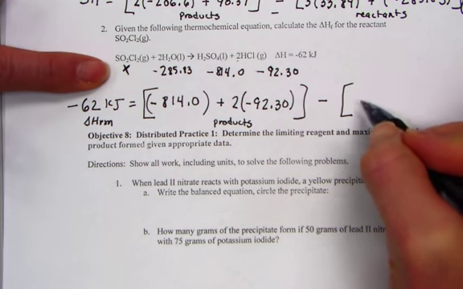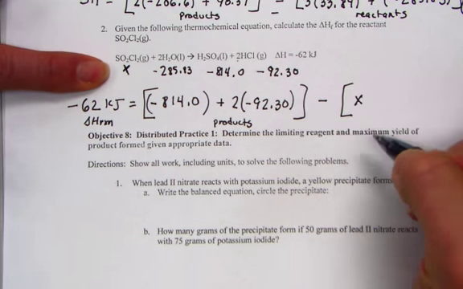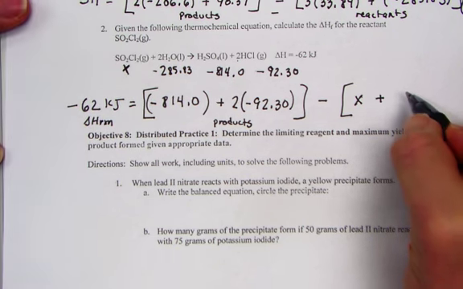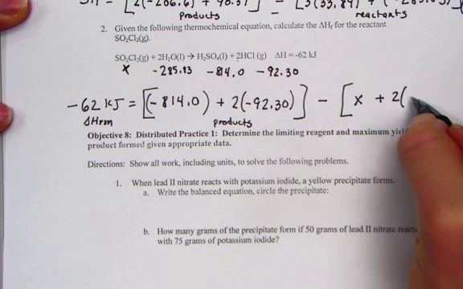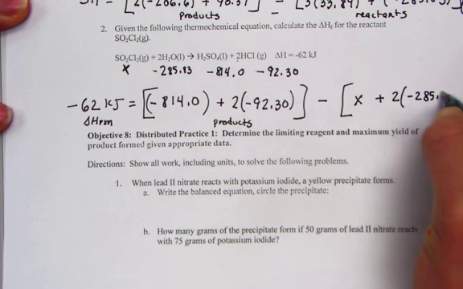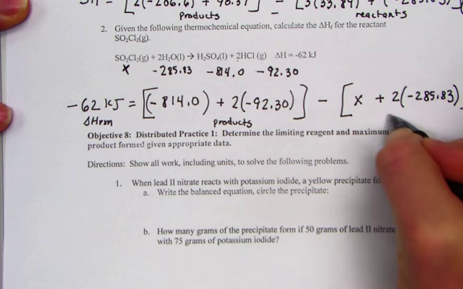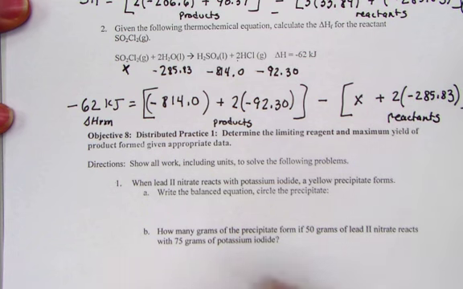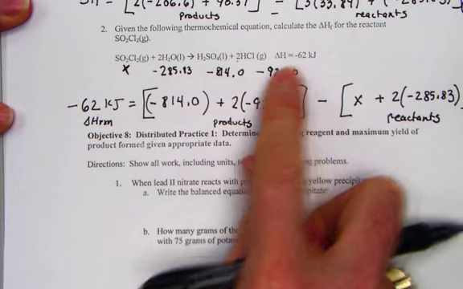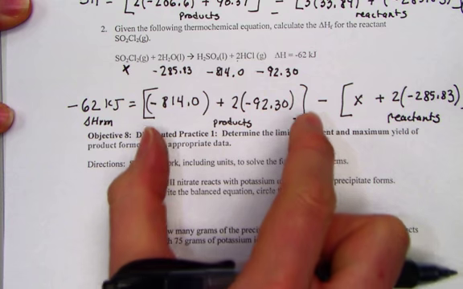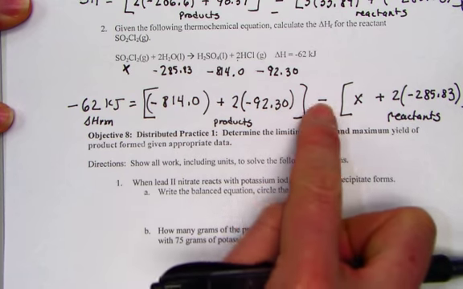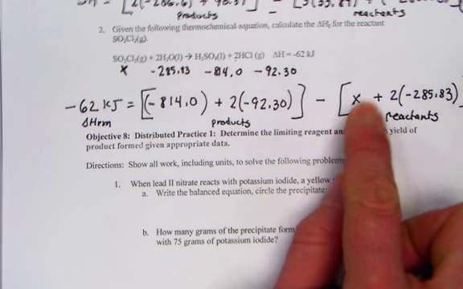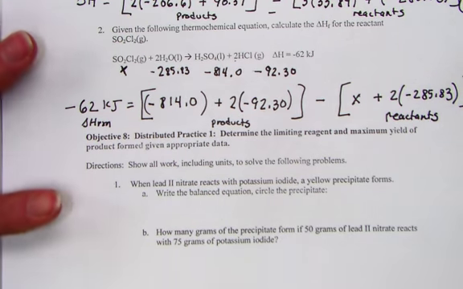Here is the sum of our products minus the sum of our reactants. The reactant, the first one, is the target, X, plus, notice the coefficient in front of the water, which is 2 units of negative 285.83. Here is the sum of our reactants. The entire equation is negative 62 kilojoules. That's set equal to the sum of the products minus reactants. Well, right here is our target variable, the heat of formation for the SO2Cl2.